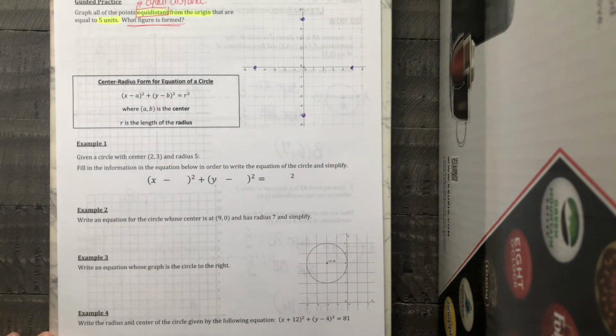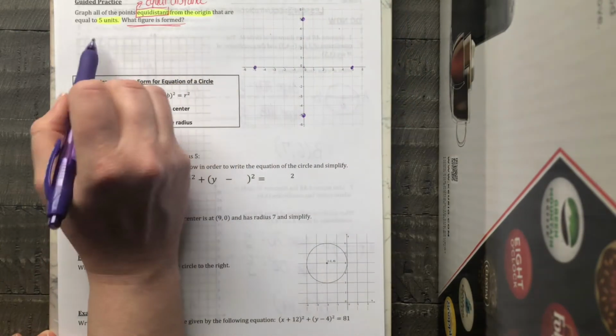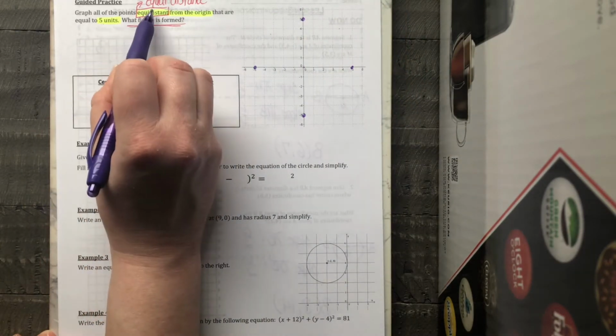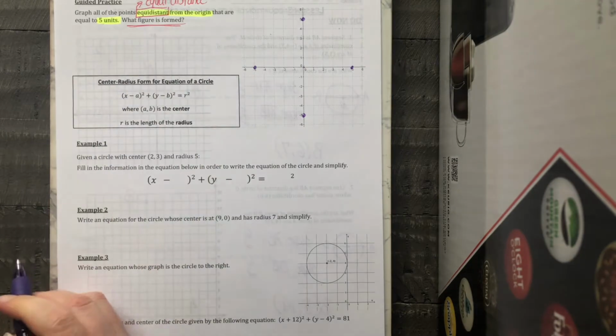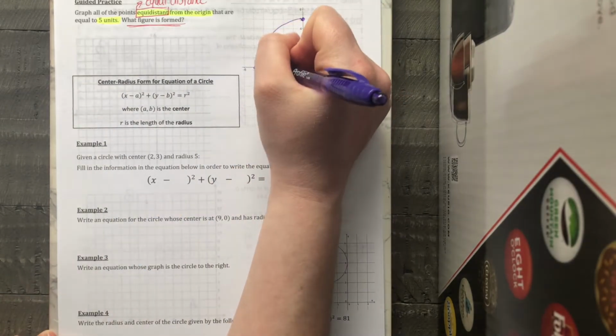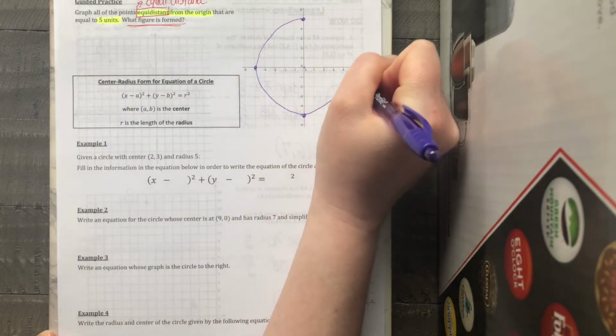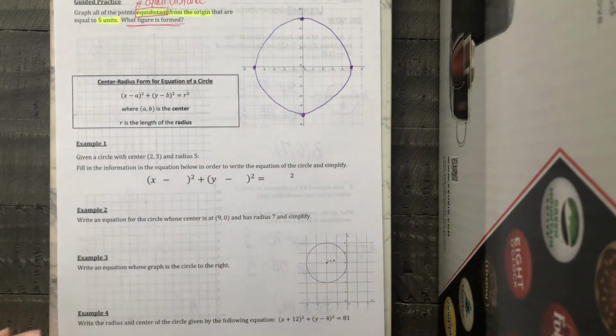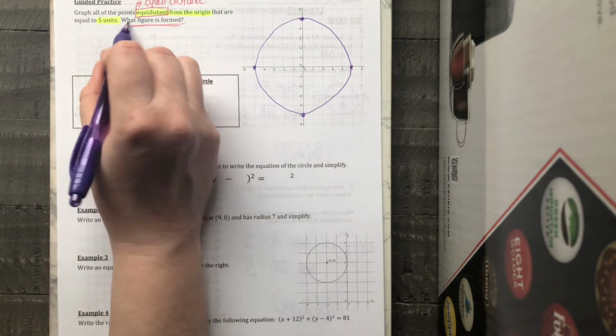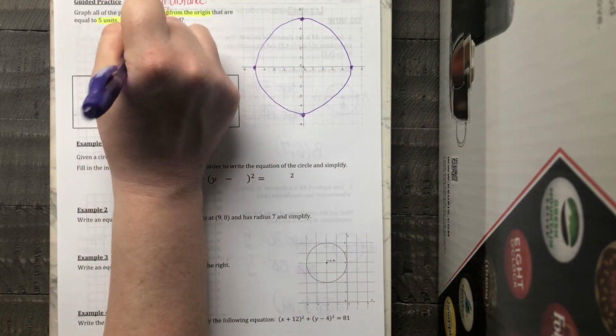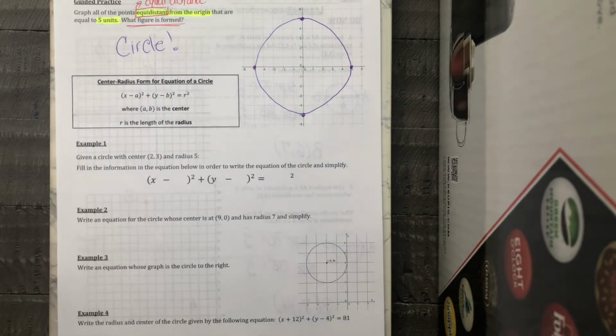But I will go ahead and try to connect these 5 units that are equidistant from the origin and see what I get. So if I start connecting them, oh my gosh, guys, you totally have it. It looks like I'm creating a circle. So what figure is formed? A circle. Boom. All right.